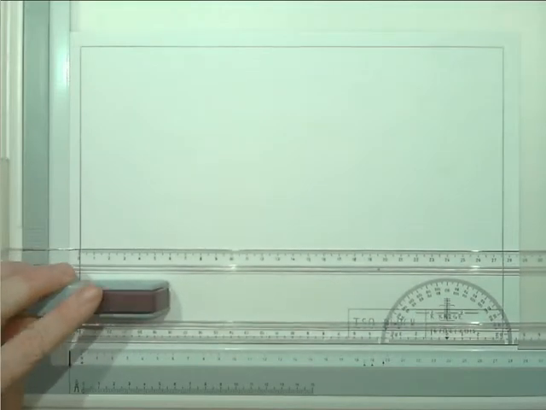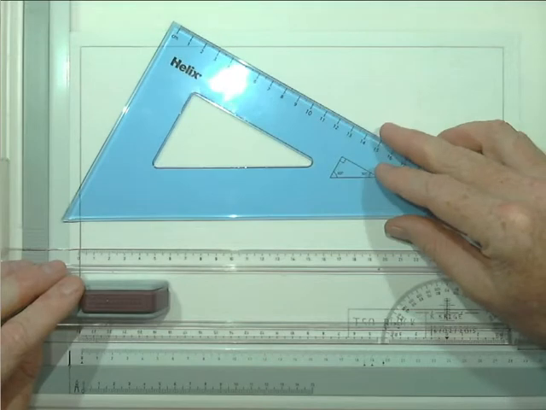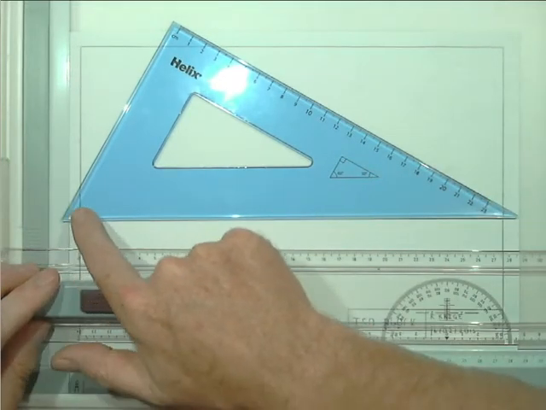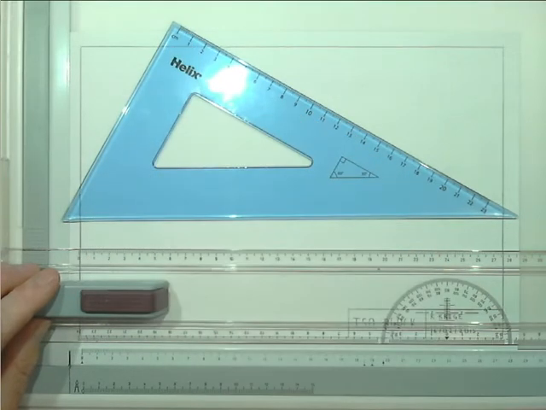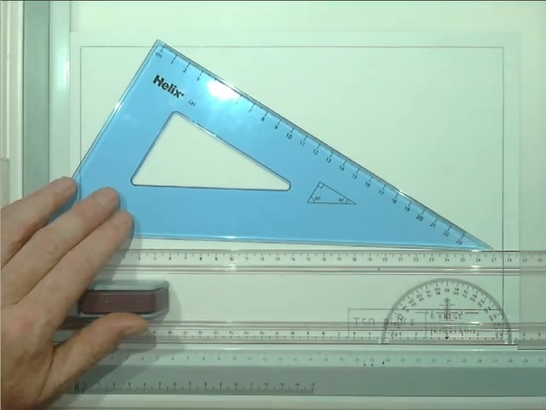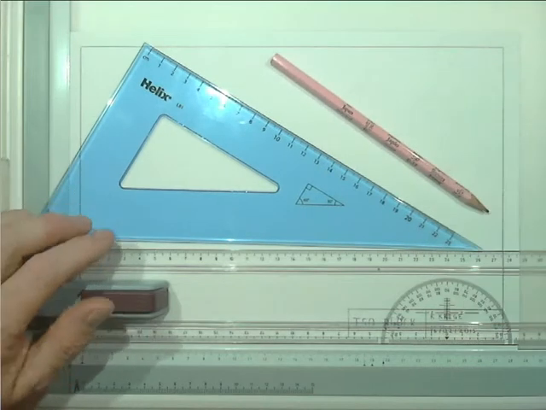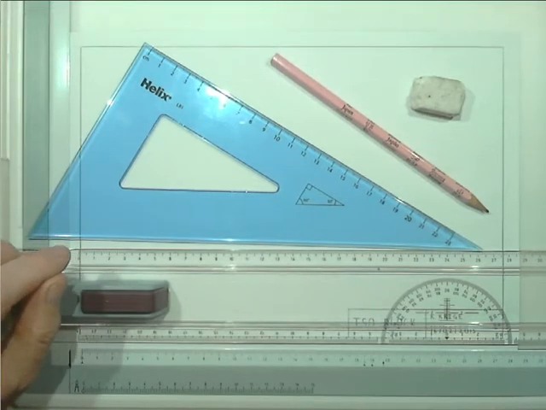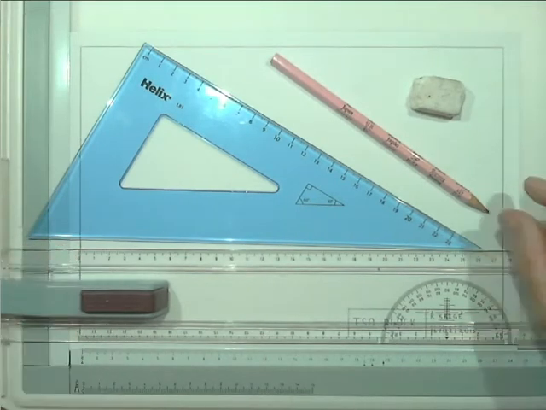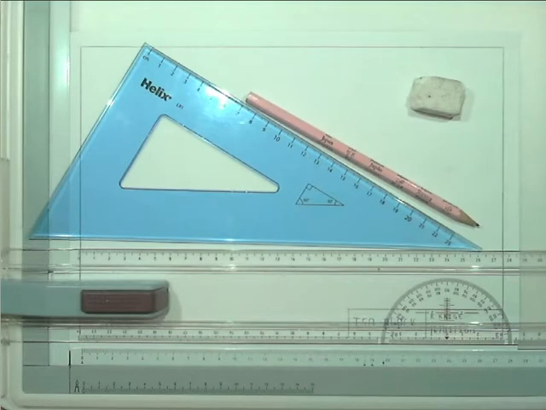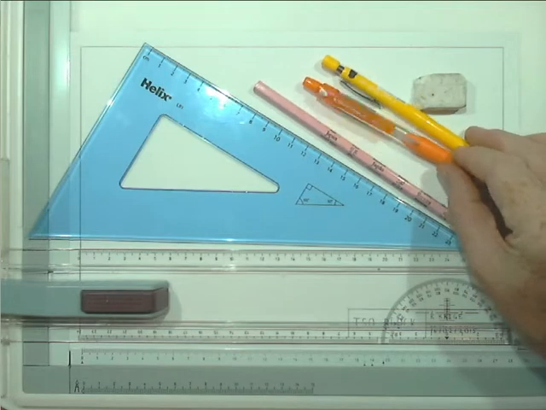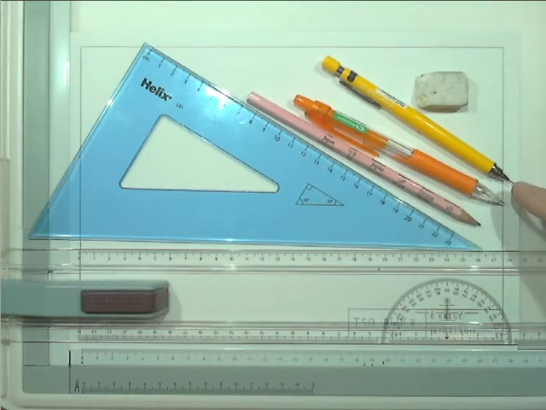Very important for this exercise is a set square like this. We call this a 30-degree, 60-degree square because those are the three angles. Then you'll need a pencil, and for any of these kinds of drawings an eraser is a very handy thing to have. In fact, in this example I'm not going to use this one pencil, I'm going to use these two pencils.